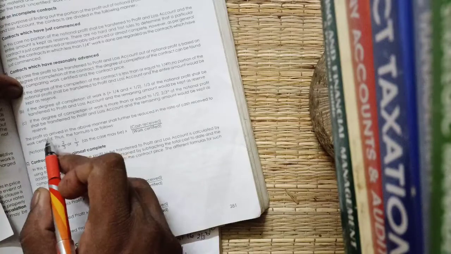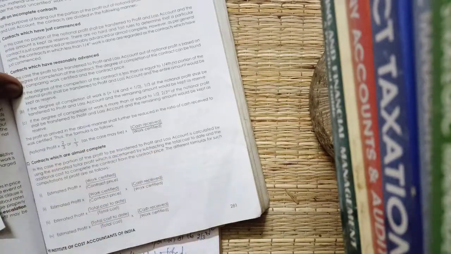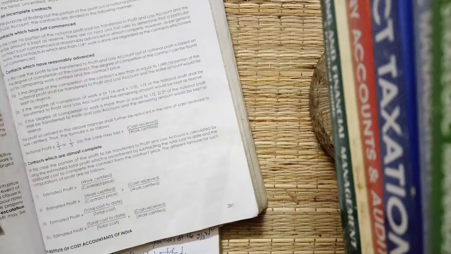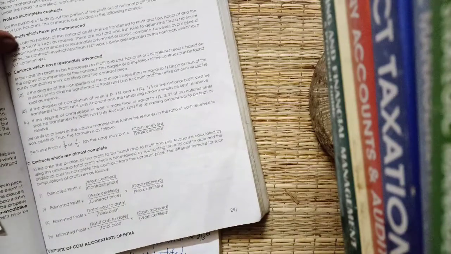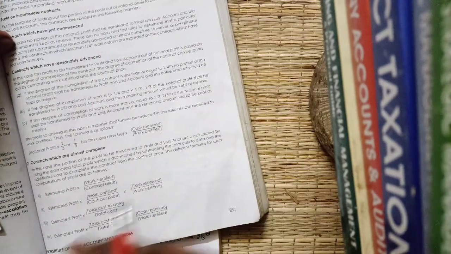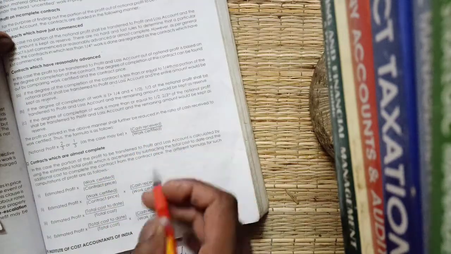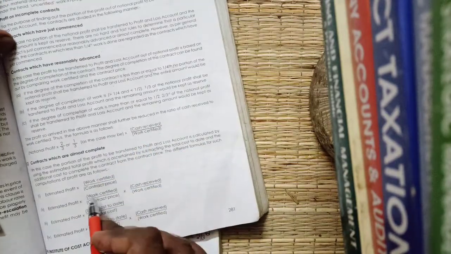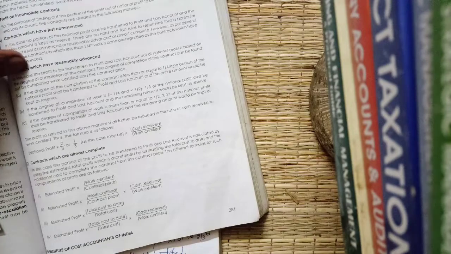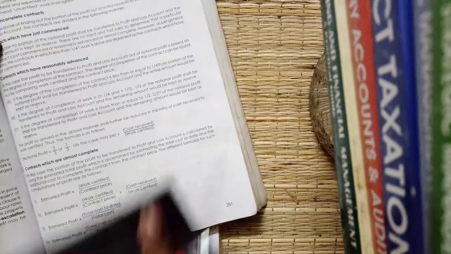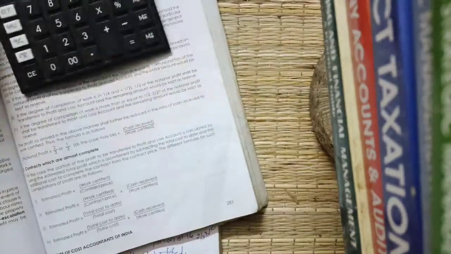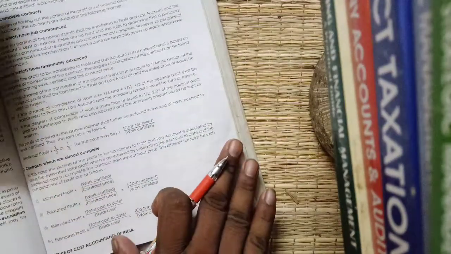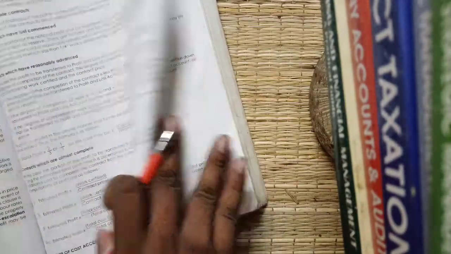So the profit arrived at in the above manner shall further be reduced in the ratio of cash received to the work certified. So cash received divided by work certified, by contract price, 3,20,000. So estimated profit here. So 0.8, that means into 100, more than 50%.